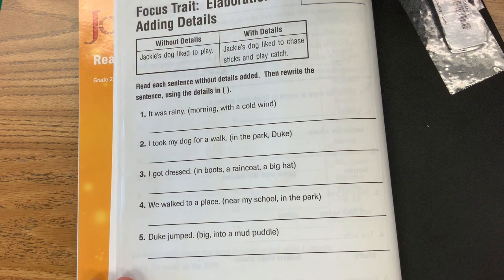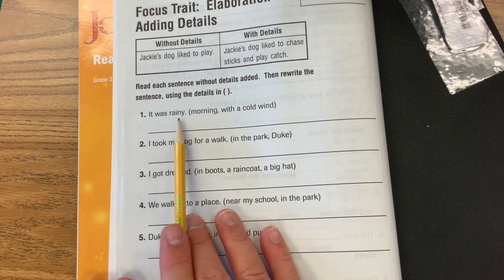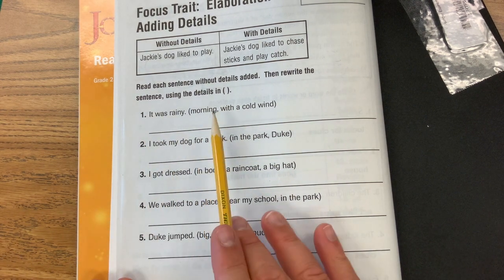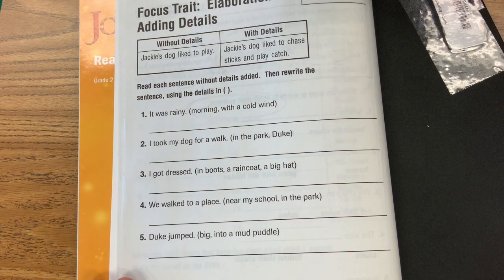So, what you're going to do with all 5 of these is you're going to read the first sentence, it was raining. And then you're going to try to add all of these words into the sentence, it was raining.